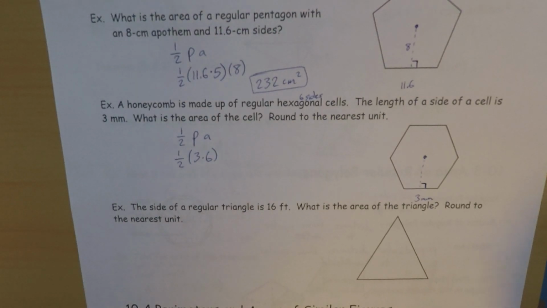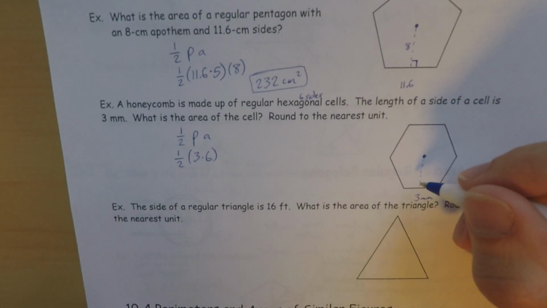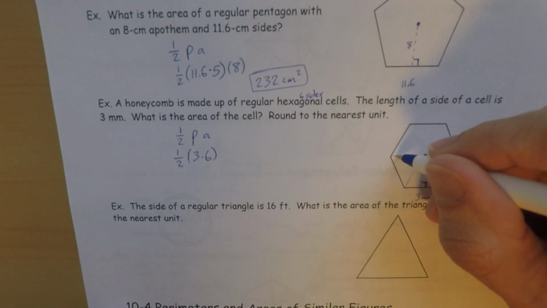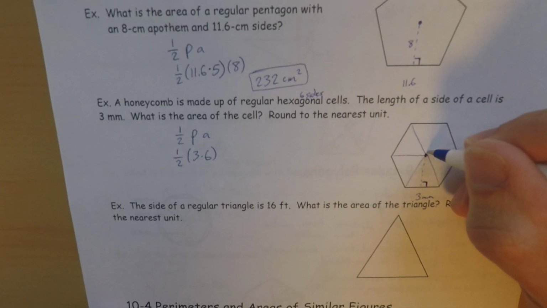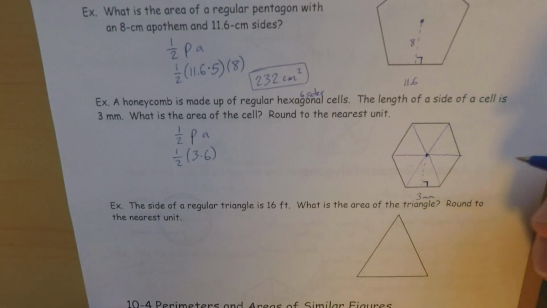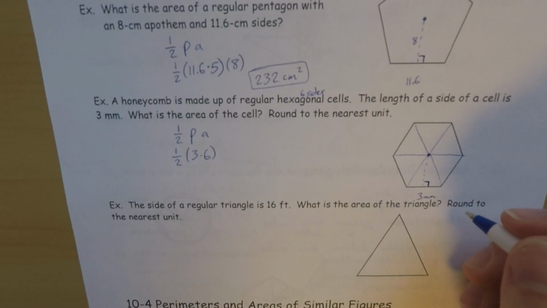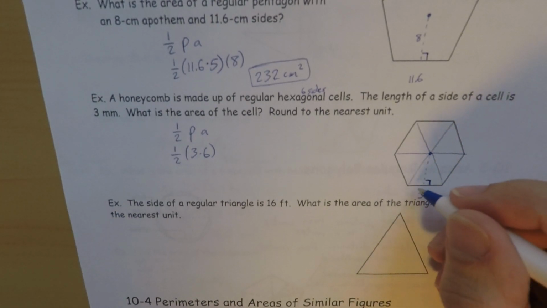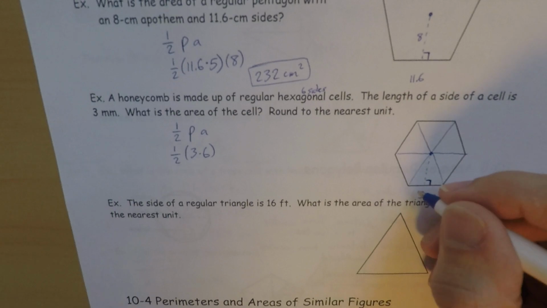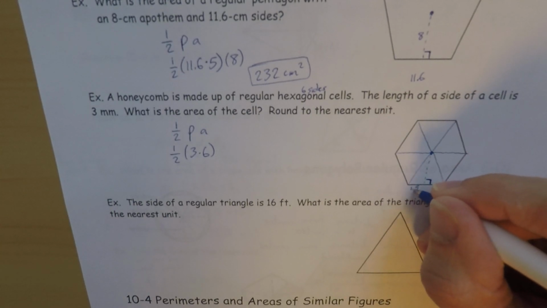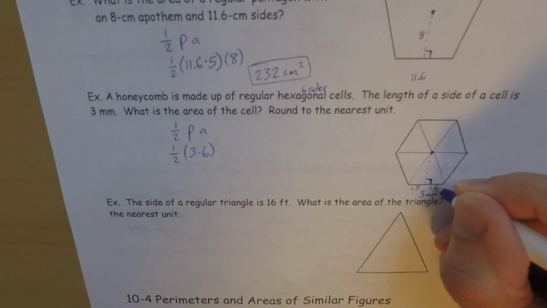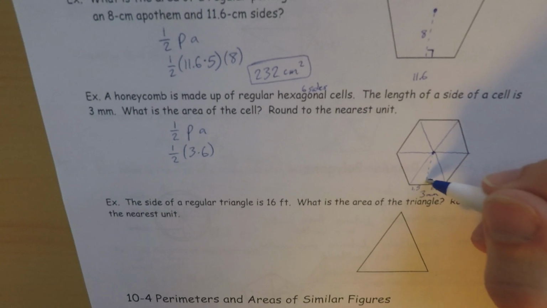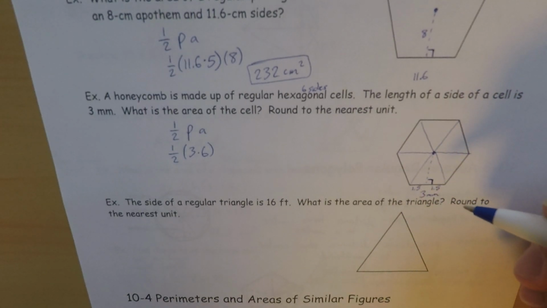To go about finding this, let's draw in some helpful radii. If I draw radii into my figure, we break this up into a bunch of congruent triangles. One thing the apothem does, an altitude in this, because it's an isosceles triangle, is it bisects this side. So if the side is 3 millimeters long, each of these pieces is half of 3, or 1.5 millimeters. That's what an altitude does, bisects this side, because the triangle's isosceles.